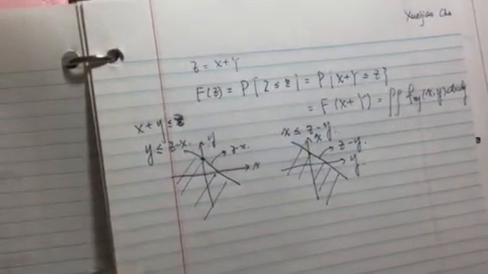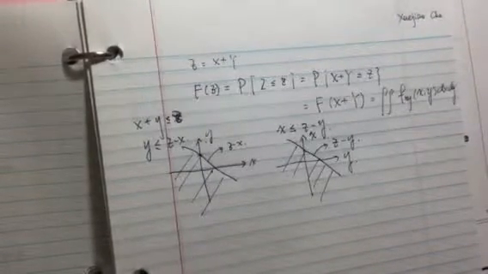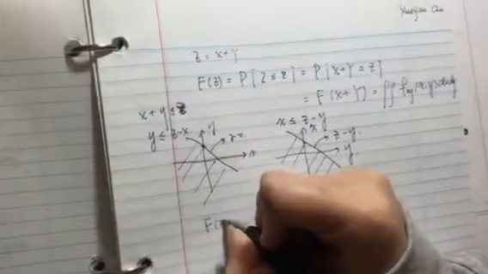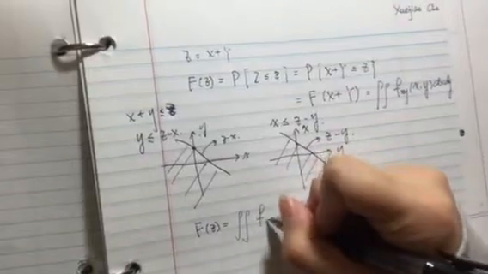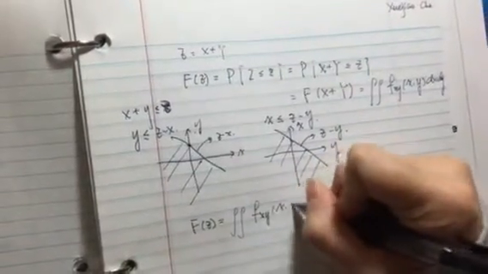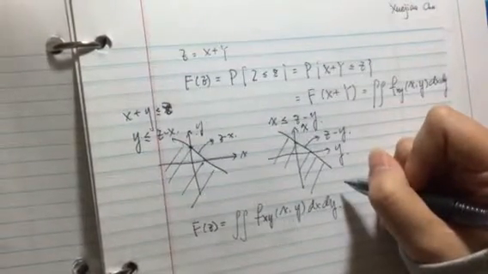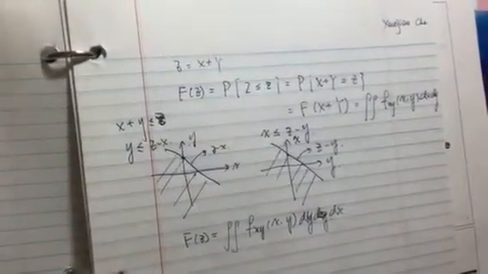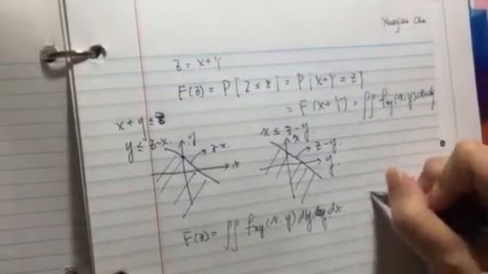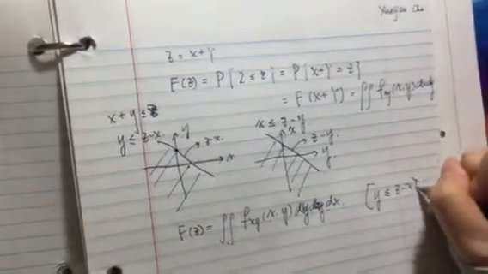Okay, so now we have F of z is equal to the double integral of f x y, dx dy. I'm sorry, dy dx. This is for when y is smaller than or equal to z minus x.